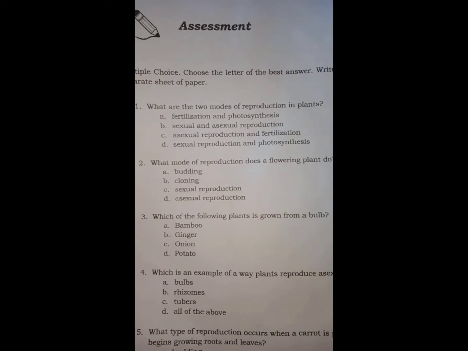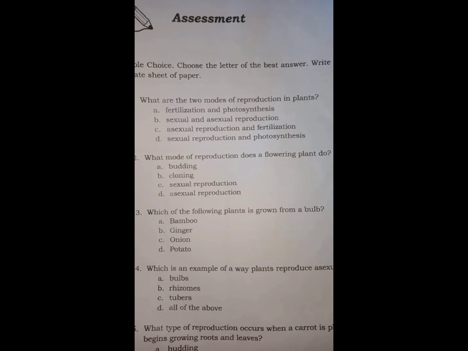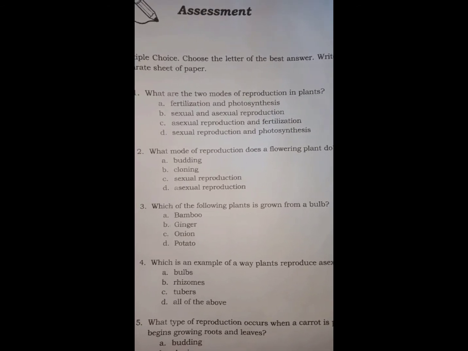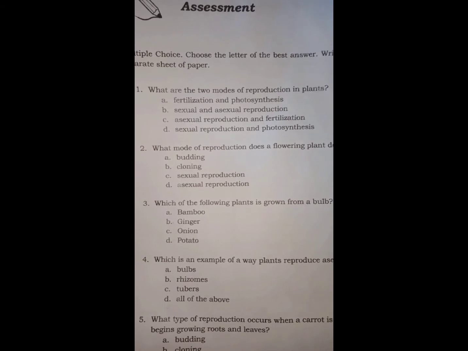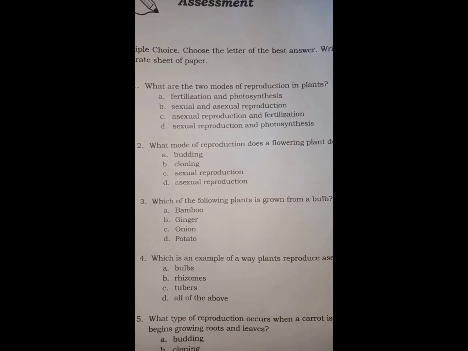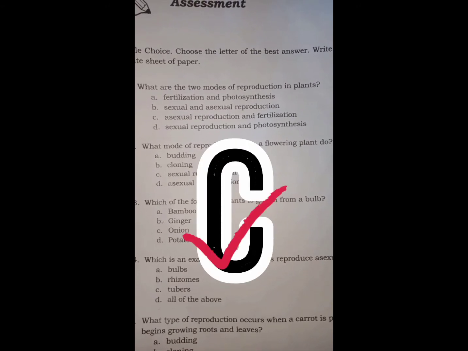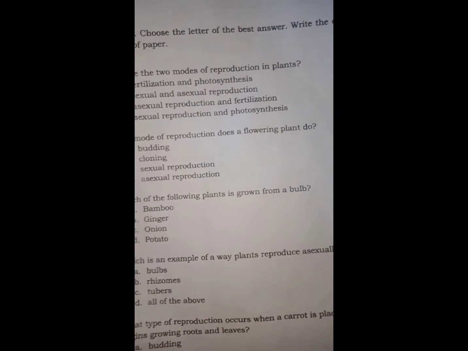Number 2, what mode of reproduction does a flowering plant do? A. Budding. B. Cloning. C. Sexual reproduction. D. Asexual reproduction. If your answer is letter C, sexual reproduction, correct. Okay. Now let's proceed to number 3.